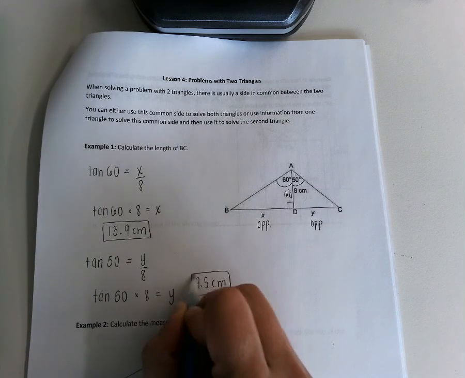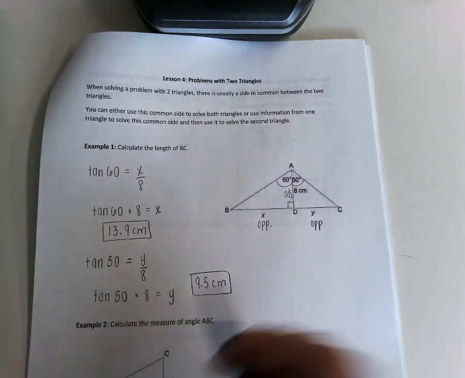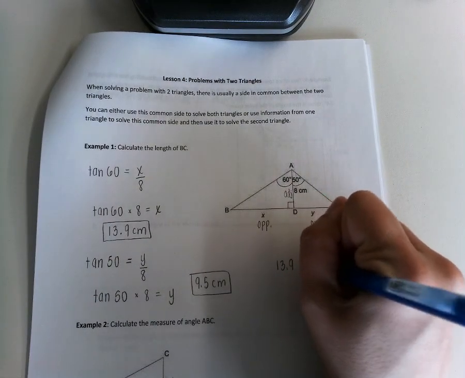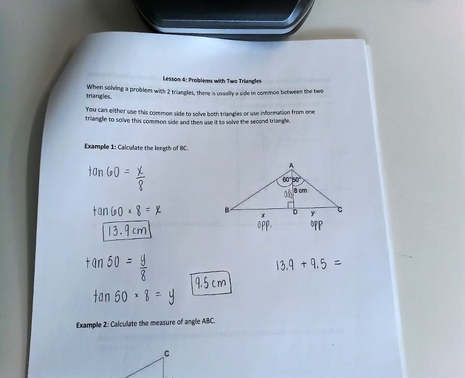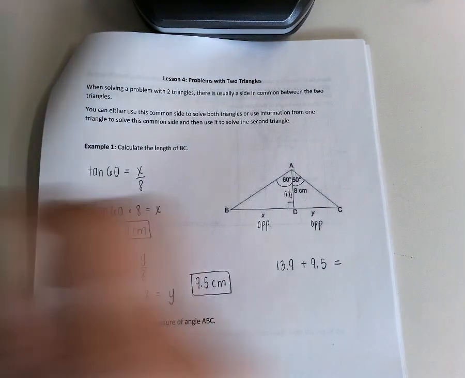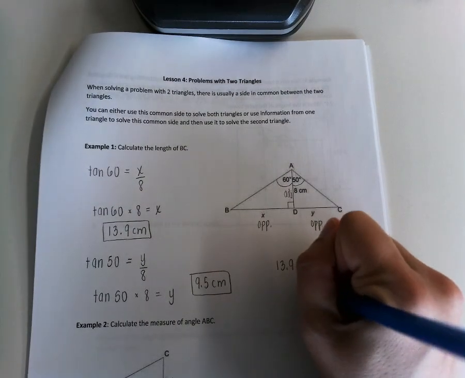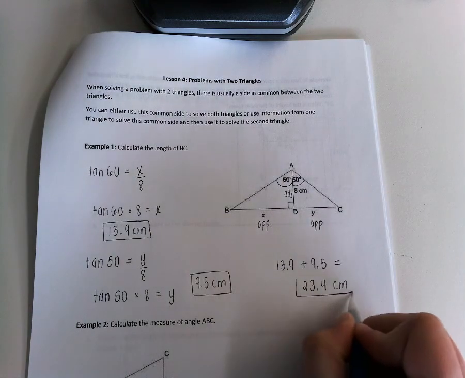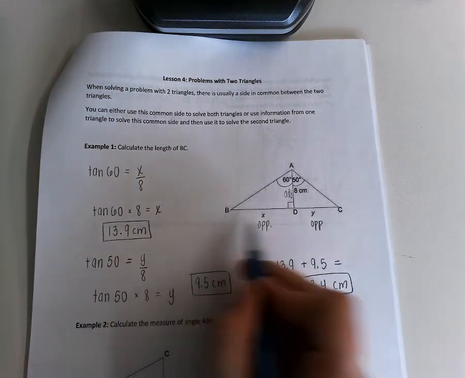So if I want to know the total from B to D, I just have to add these up. So 13.9 plus 9.5 is 23.4 centimeters. That will be the total length from B to C.